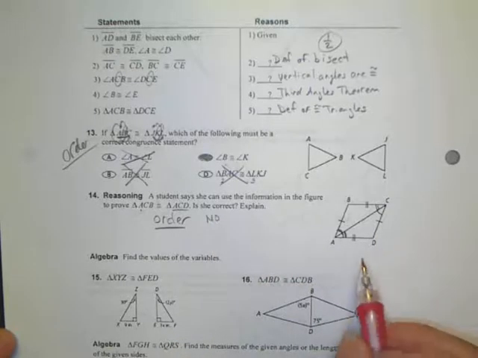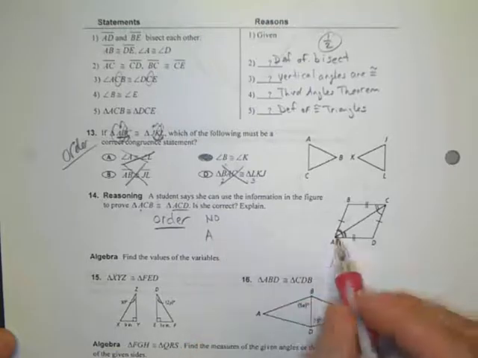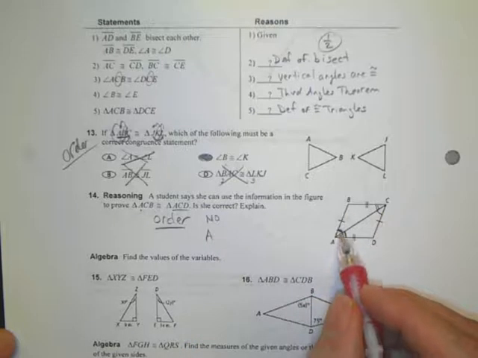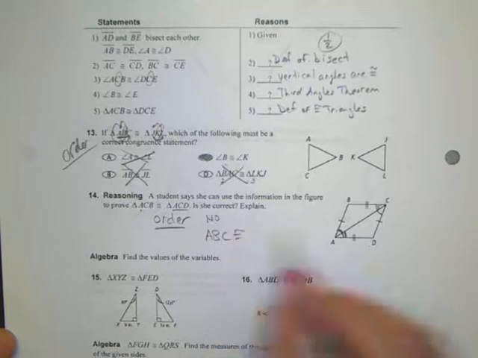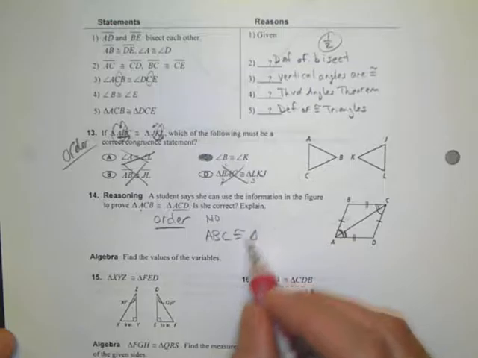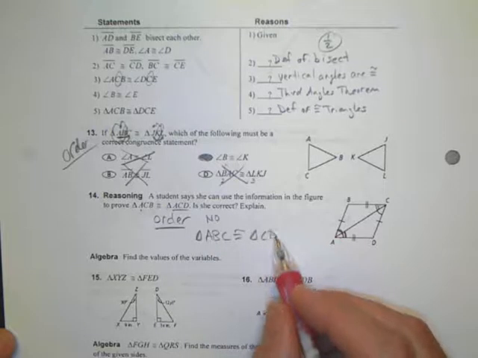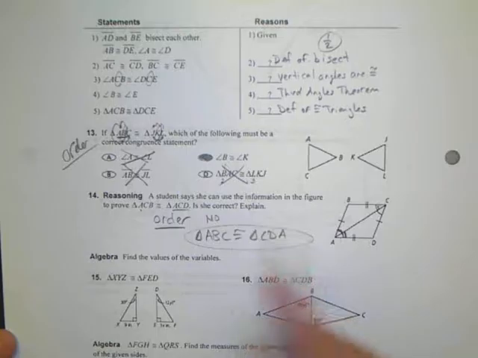You could make it work if you wrote it a different way. I could say that A, B, C, going from 1, 1 to 2, might be congruent to, let's see, 1, 1, 2, 2, yep, triangle C, D, A. That would be a true statement, but that's not what they're asking.